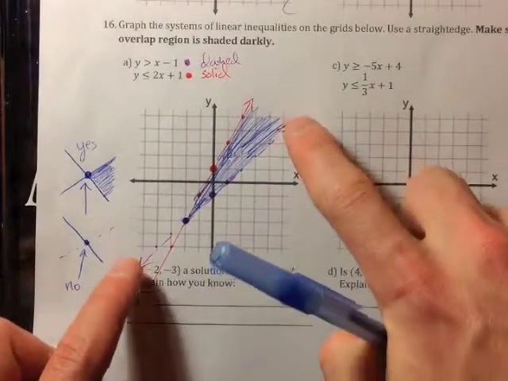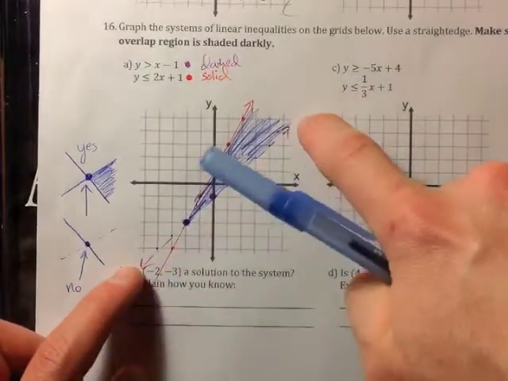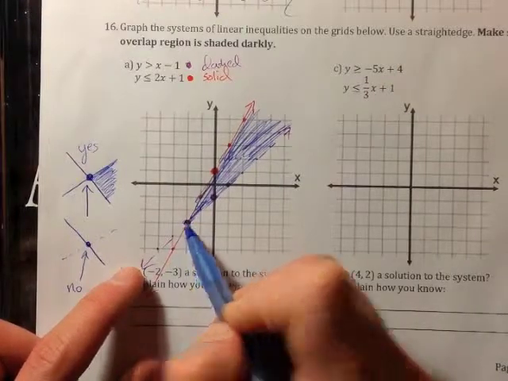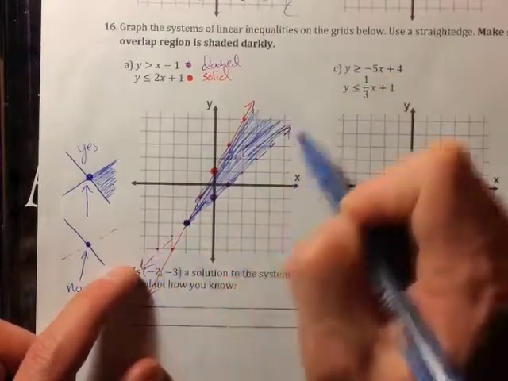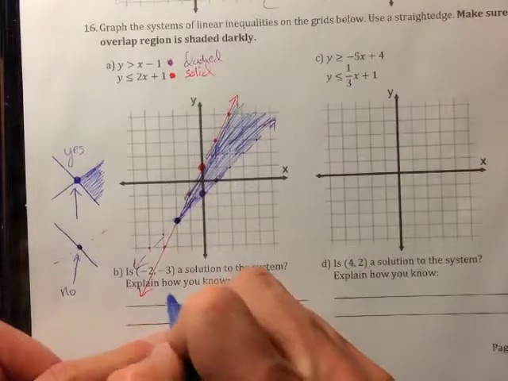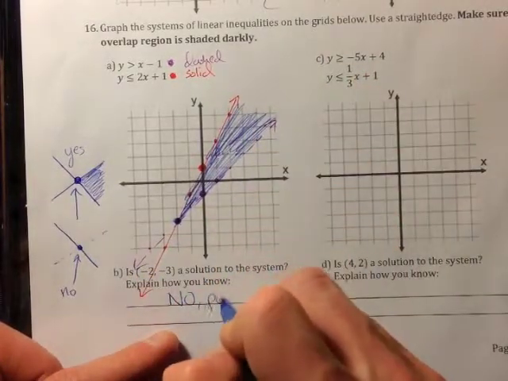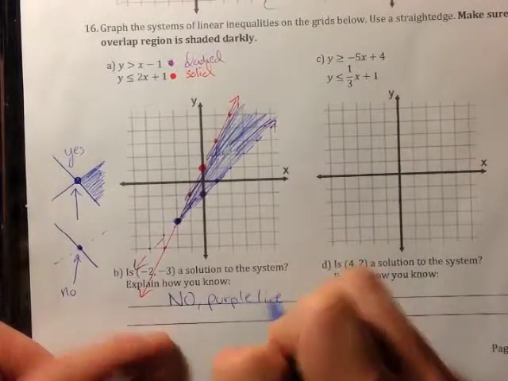Okay? And that's the case that we have here. The purple line is dashed. So the intersection point is a solution of the red line, but not of the purple. So it cannot be a solution to the system of inequalities. So I'm going to write down purple line is dashed.